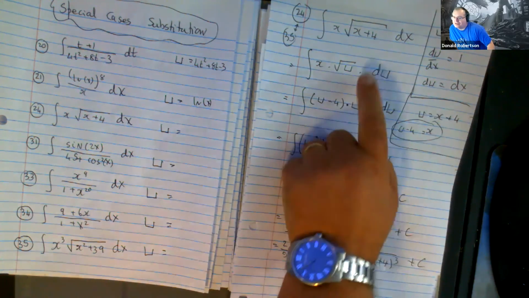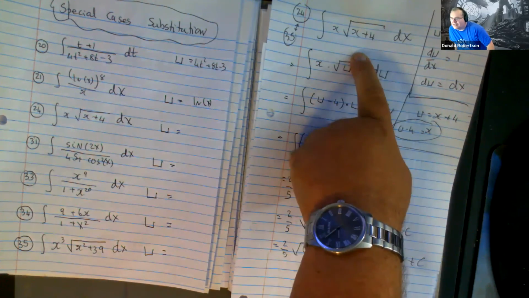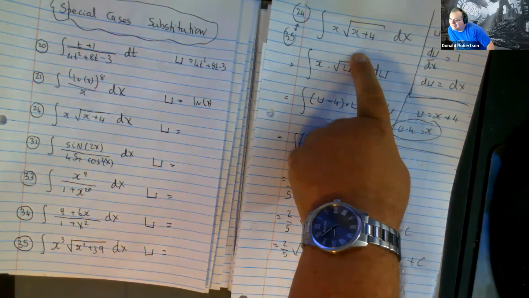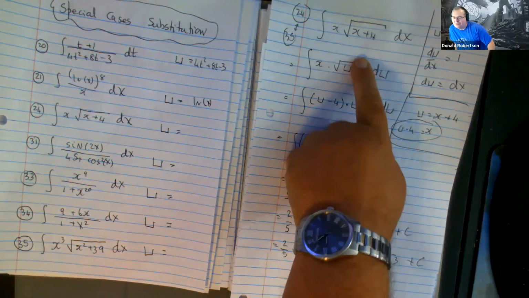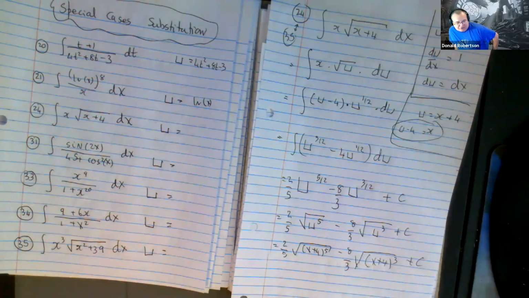Can you see this is the exception that proves the rule, right? Not all of them do that. And as long as you've got that good mindset, integration is an art rather than a science.